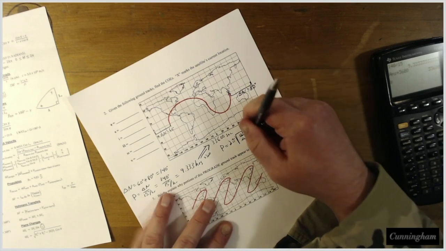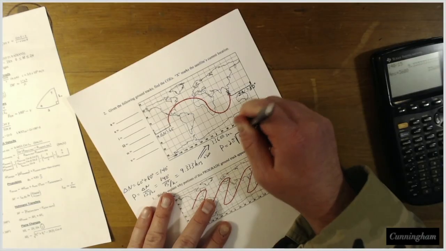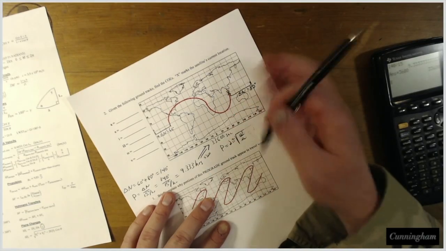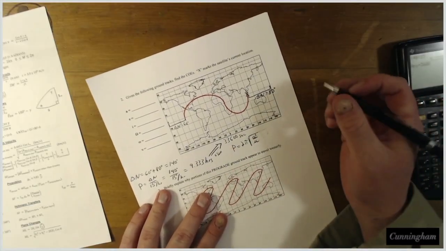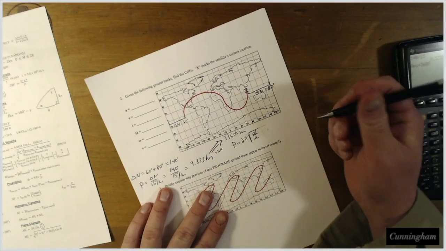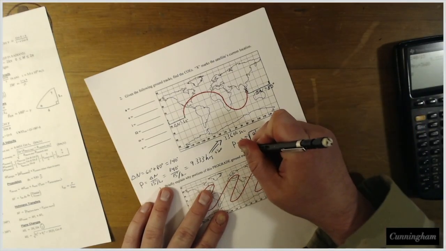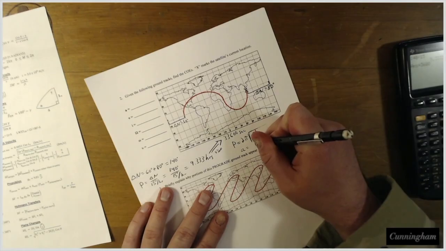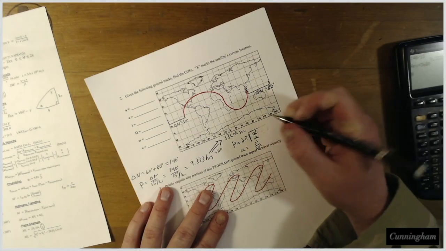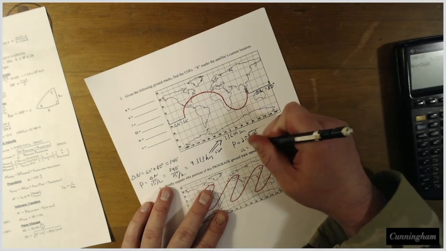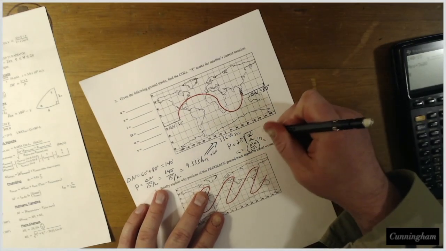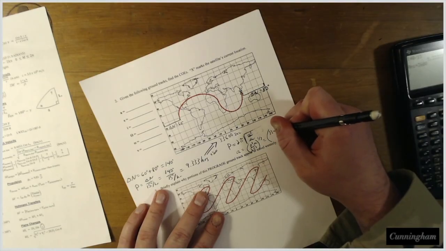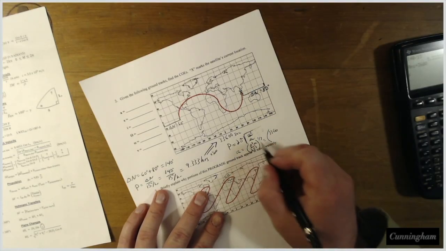I'm going to solve algebraically for A. Notice how I am plugging this in, period in seconds.